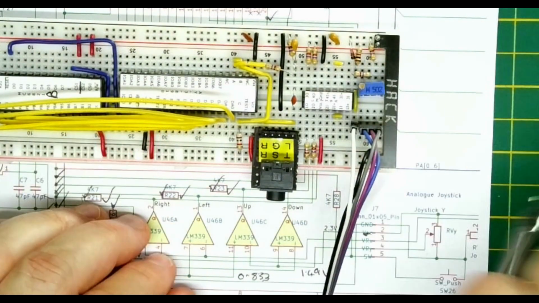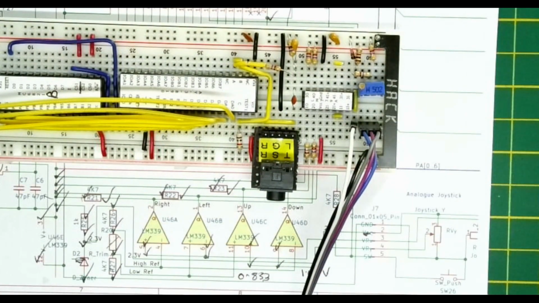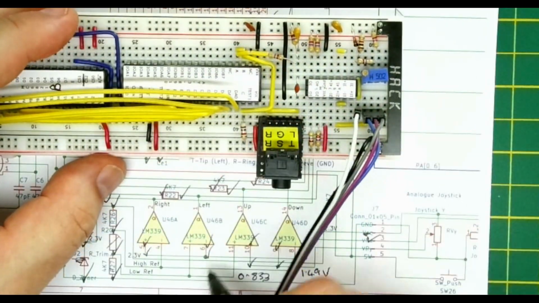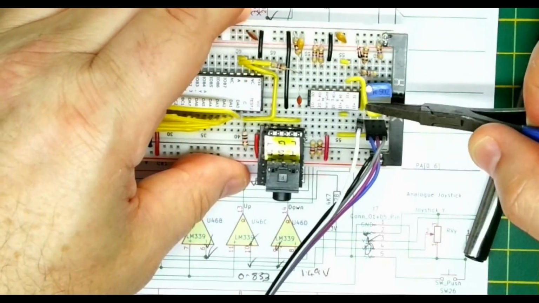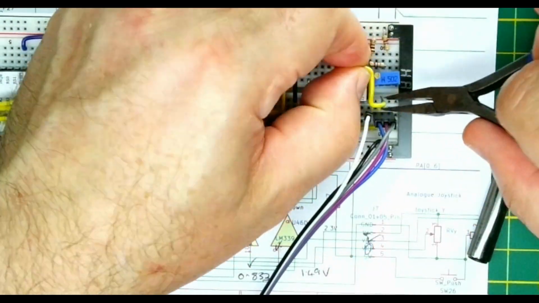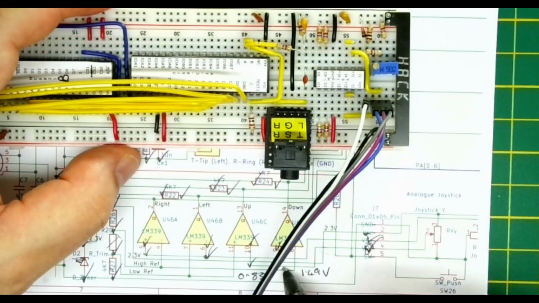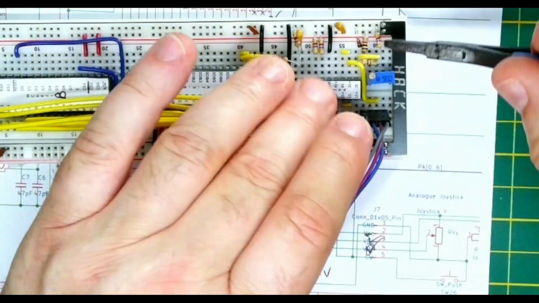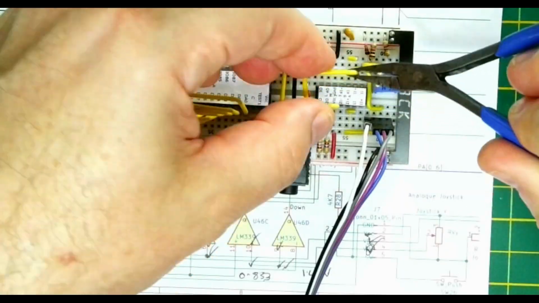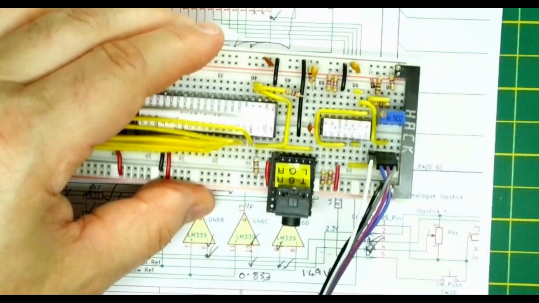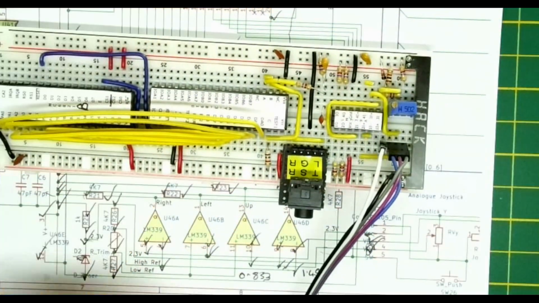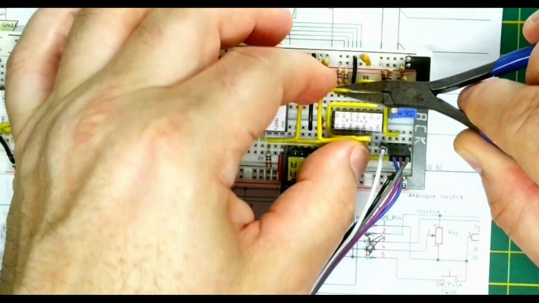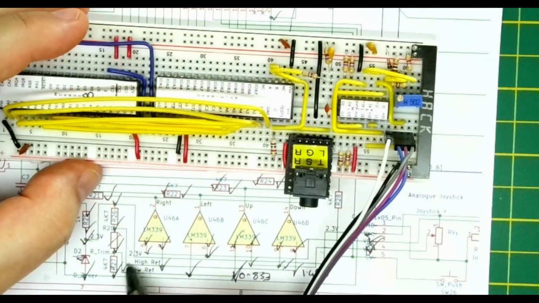Now we're wiring together the input to the comparators, and we're going to connect up the outputs from the joystick to those comparators. So that will be the X and Y and the up and down. Now we need to wire in the voltage reference sources, so the high and the low reference are now going round to the comparator inputs, and we'll check those off. This is the last of the voltage references we're putting in there.